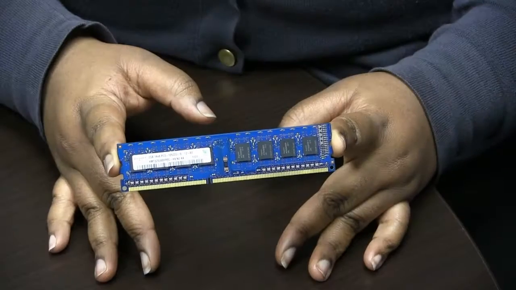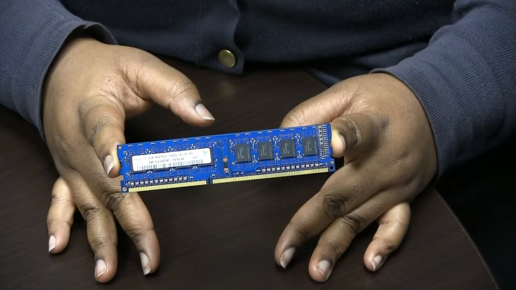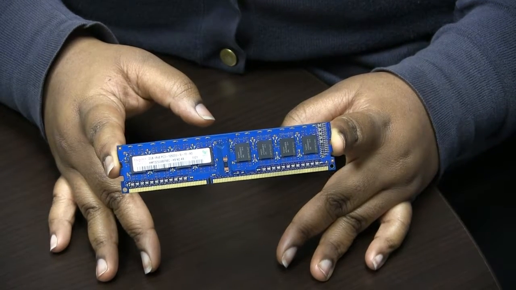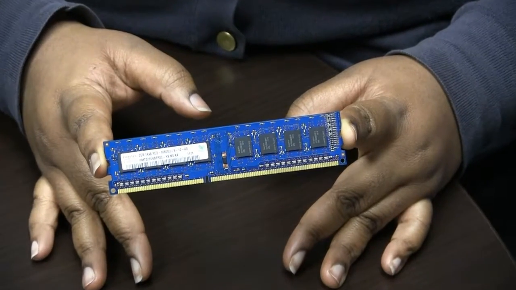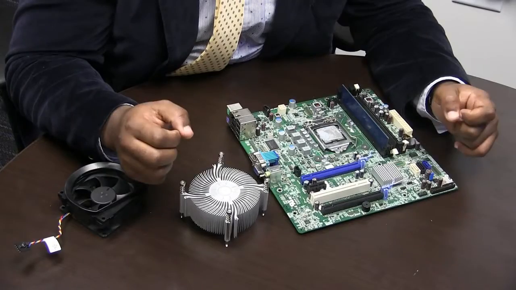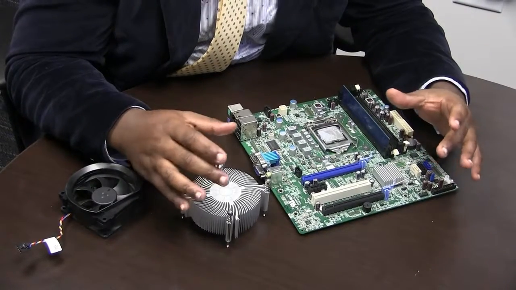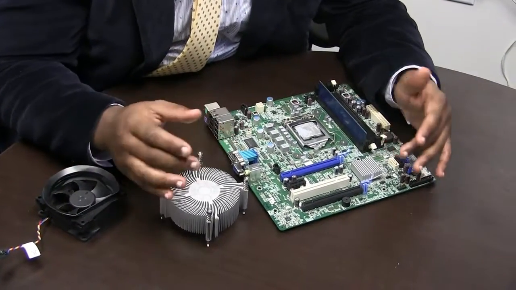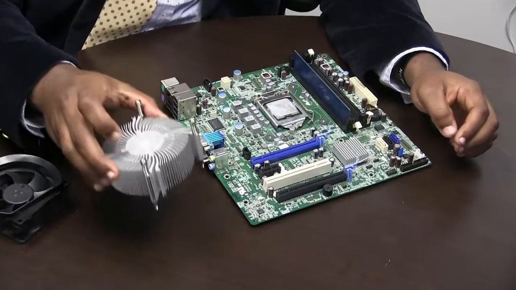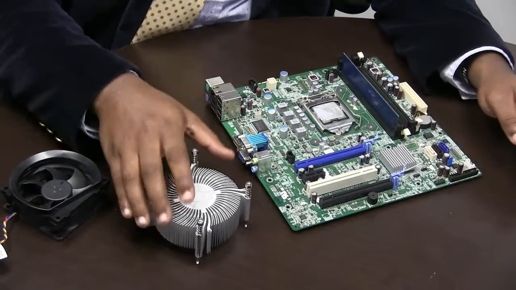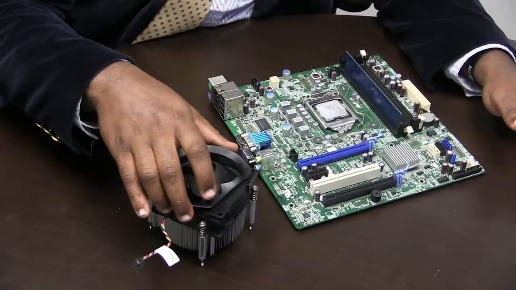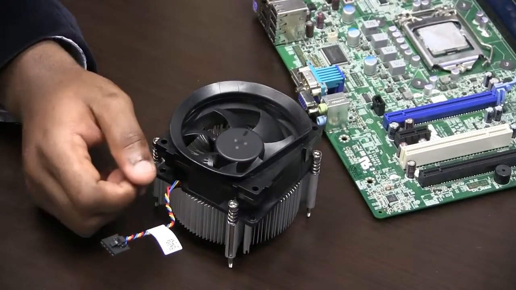This is the RAM stick. RAM stands for Random Access Memory. It is a temporary memory, and it pulls data from the hard drive for the CPU to use. This is a heatsink. The heatsink is a device that is placed on top of processors to absorb the heat that processors produce. There are two different types of heatsinks, active and passive. The active heatsink works with the cooling fan, and the cooling fan defers the heat that the active heatsink absorbs.